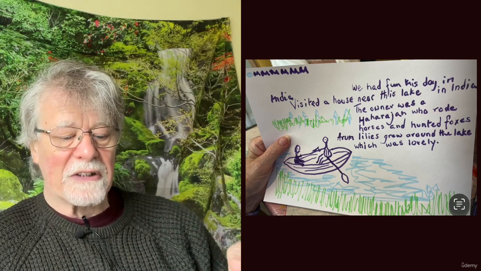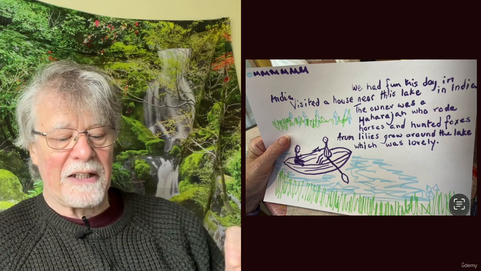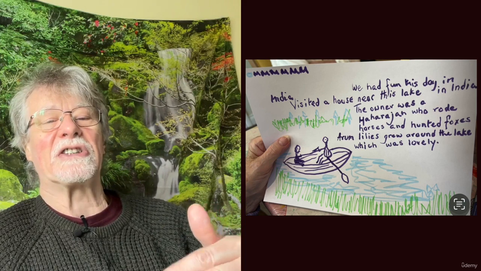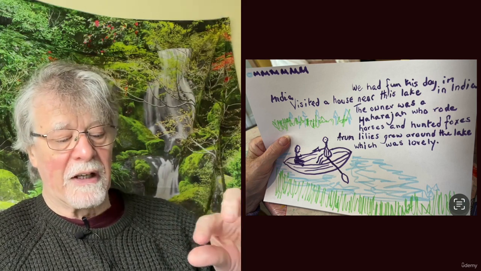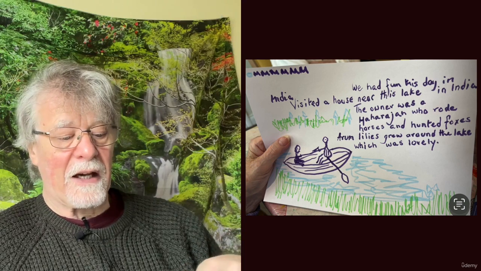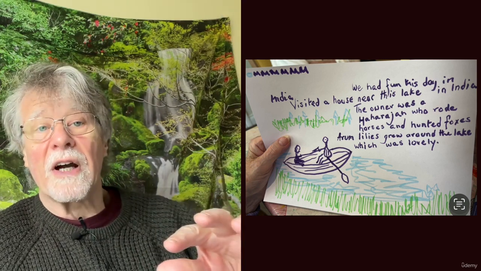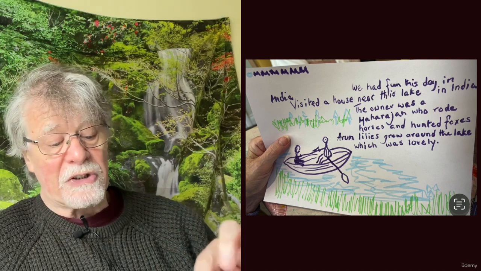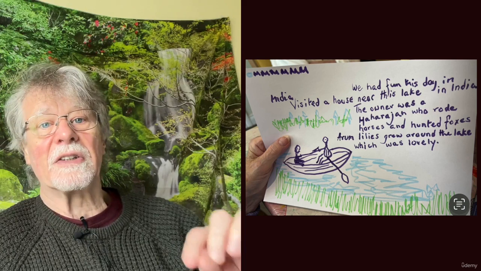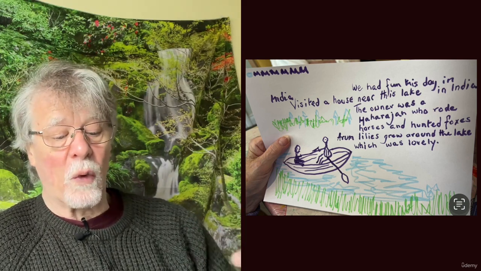And she said the owner was a Maharaja who rode horses and hunted foxes. Arum lilies grew around the lake, which was lovely. Now, there's nothing significant about arum lilies. She was just representing what she remembered. And this is her emotion, and you can see that she and her husband, because it's her husband who's in the boat, there were a variety of colours available. But she drew the boat, her husband and herself, all the same colour, because she's very, very happy with him. They were as one, as in as one colour.